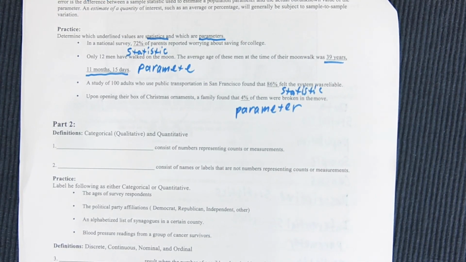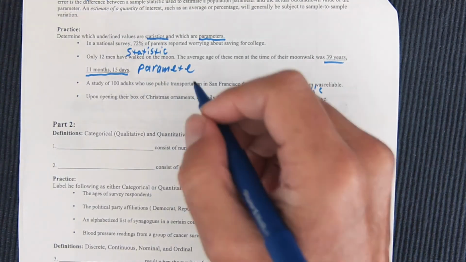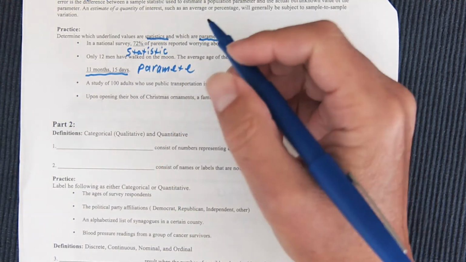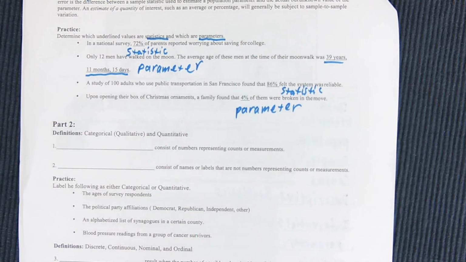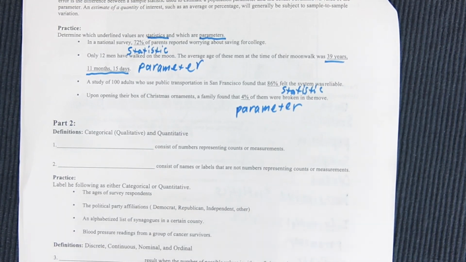If you guessed wrong, that's okay. This is new and kind of weird to think about. Parameter. All right, that's it for this first video.